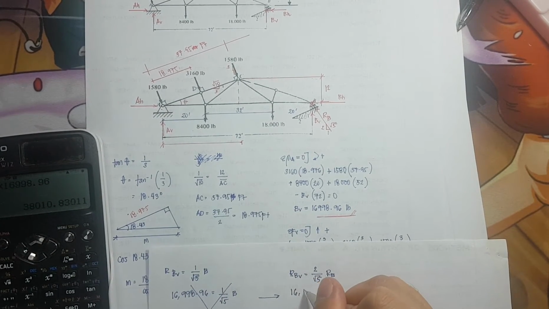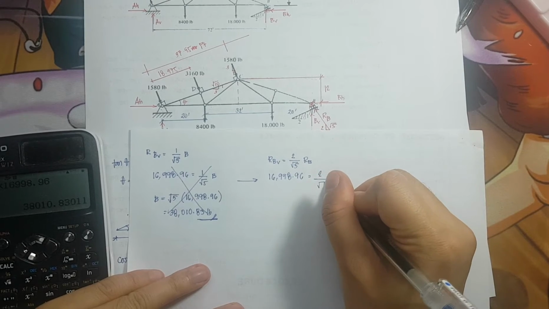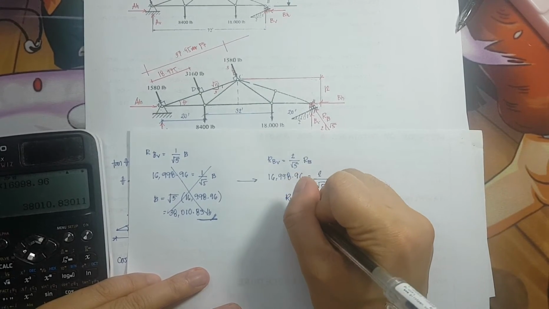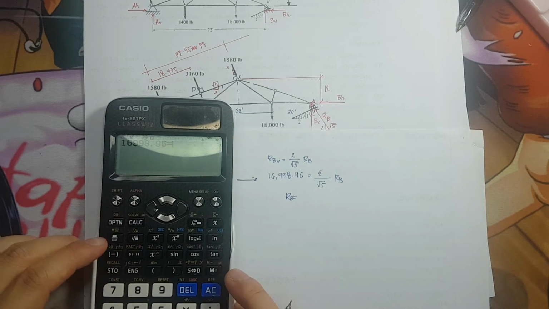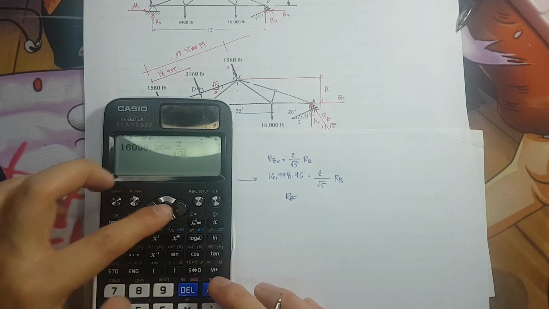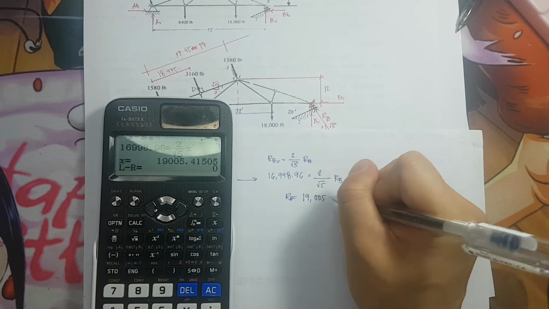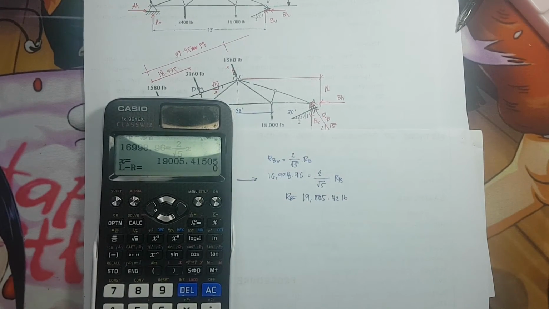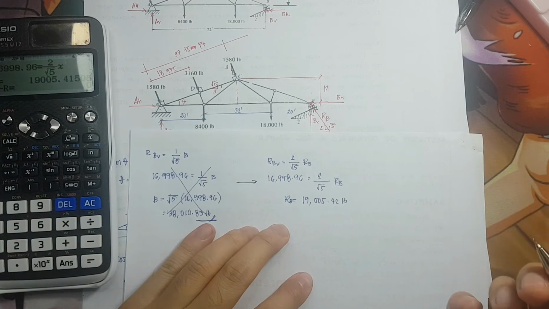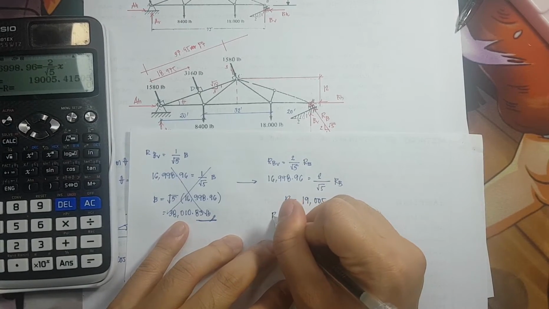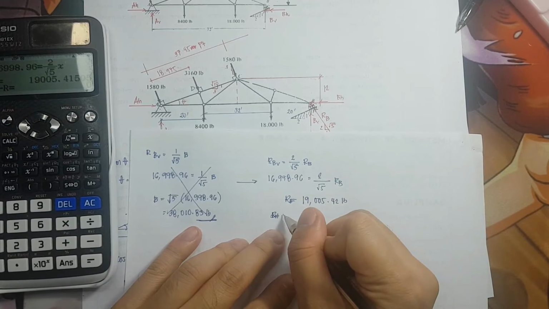So substituting our B vertical, 16,998.96 is equivalent to 2 over the square root of 5 times RB. So RB therefore is equivalent to 16,998.96 divided by 2 over the square root of 5. Shift solve. So RB is 19,005.42 pounds. Then from there I can now solve for BH.